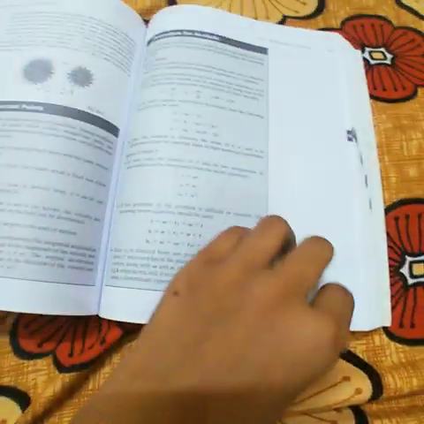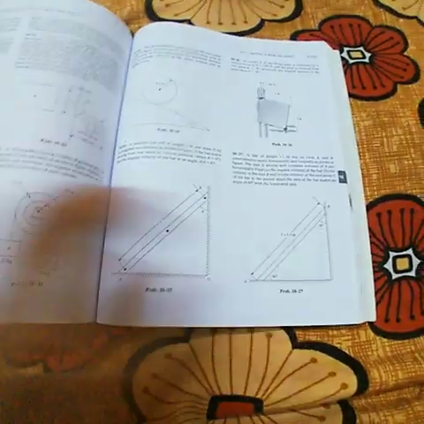Like this only, all the problems, and this was the last chapter. And then of course, the most important thing I have to show here: you can see the appendixes.